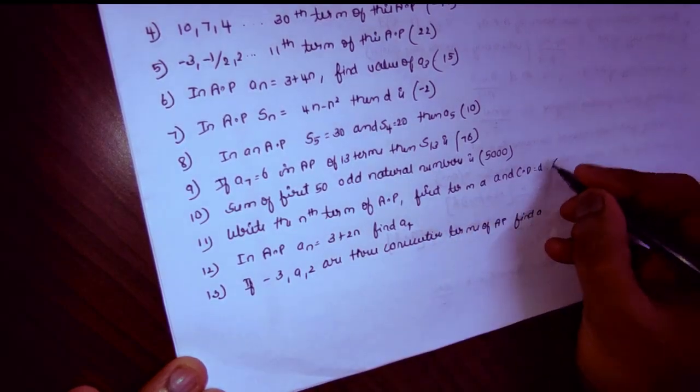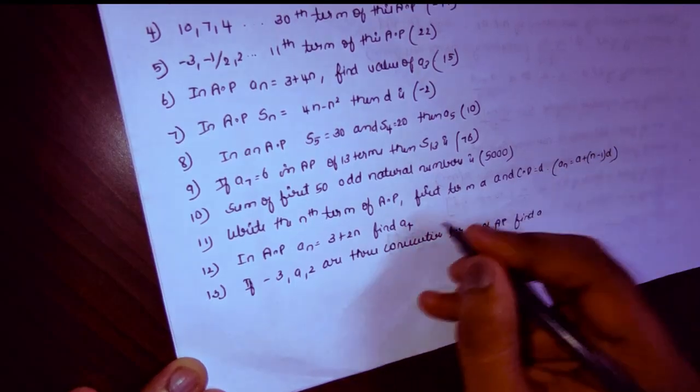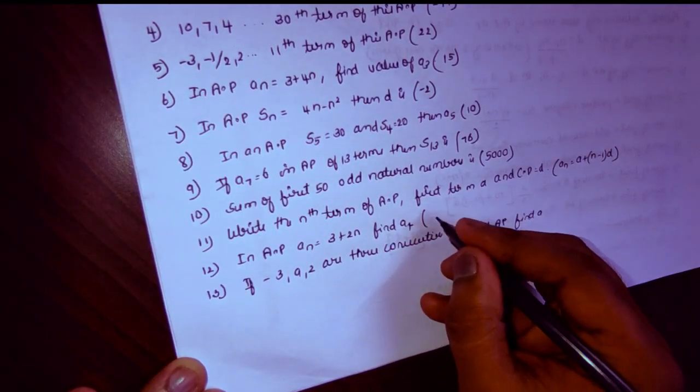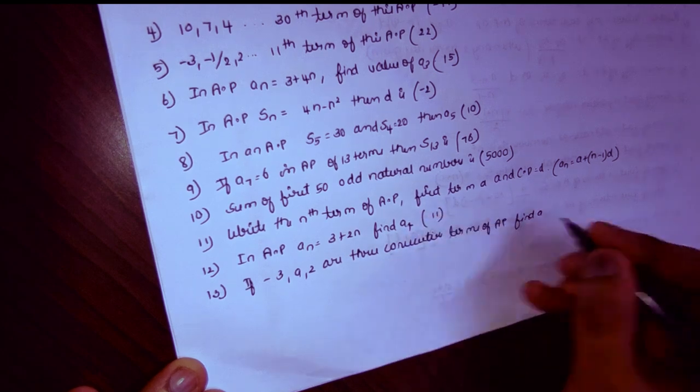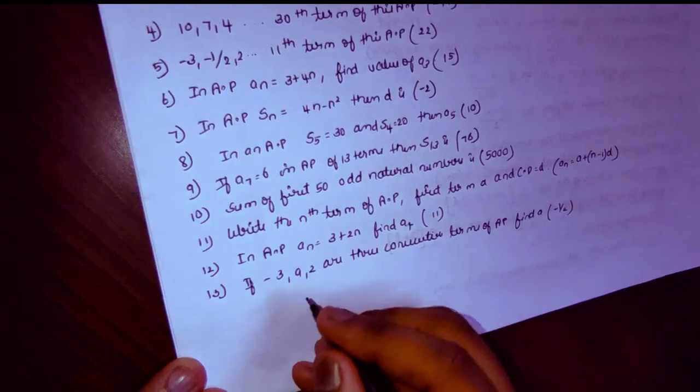Here the answer of this is an is equal to a plus n minus 1 into d. This is the direct formula. You have to find a4 here. The value of a4 is 11. Here the value of a is minus 1 by 2.